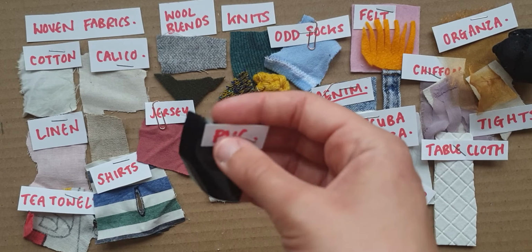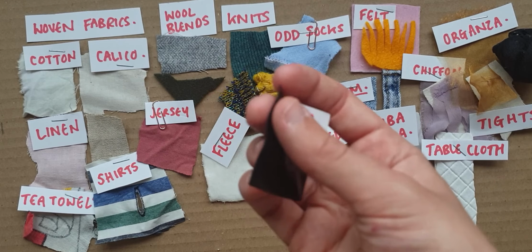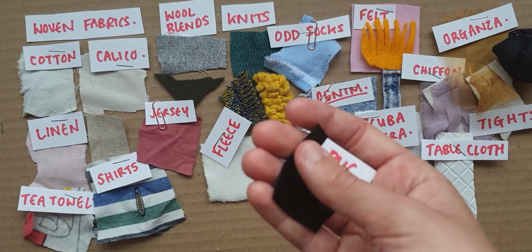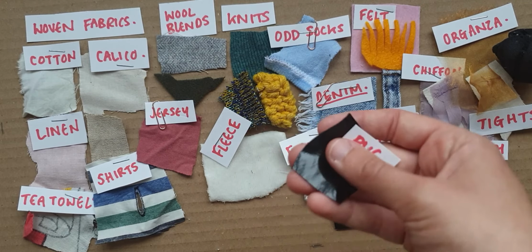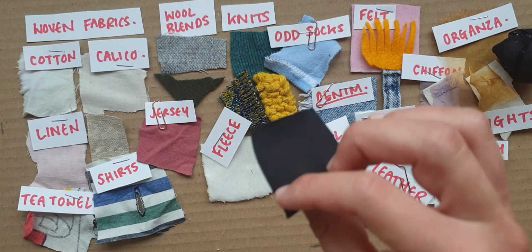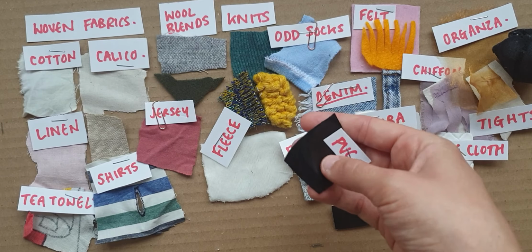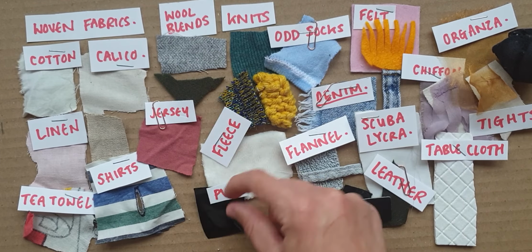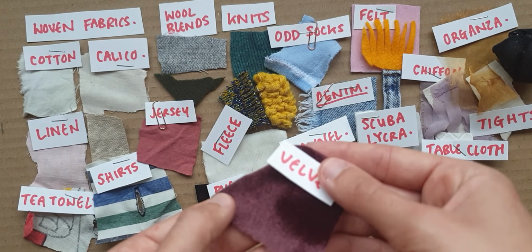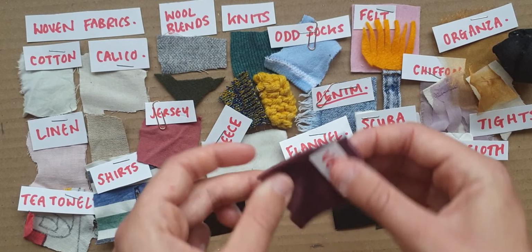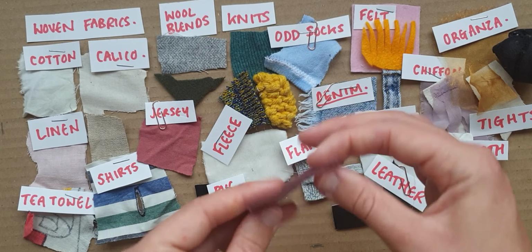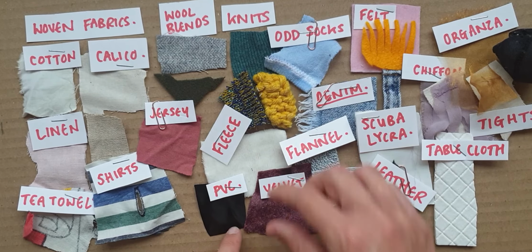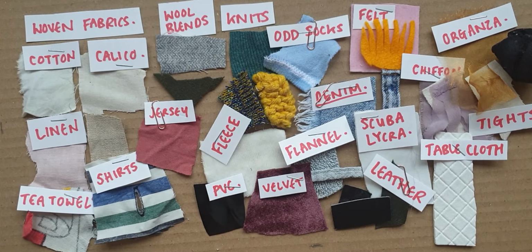Then PVC. I didn't really have any plastic tablecloth that I could use as an offcut to show you, but this is a PVC fabric, so it's fabric on one side and then it's a shiny, plasticky surface on the other one. And velvet is different as well, you've got a different texture on each side, so they're quite nice again to use as a decorative layer on top.